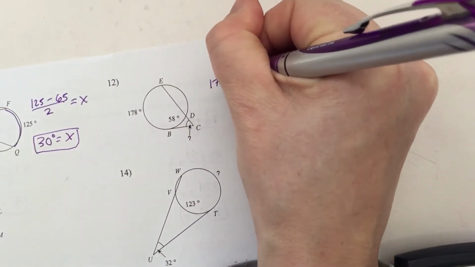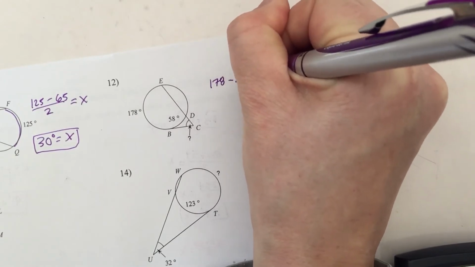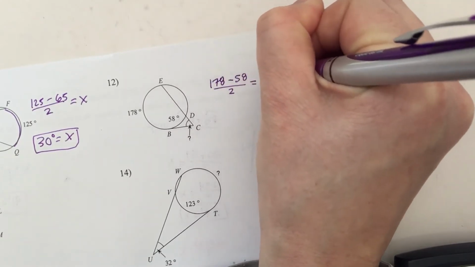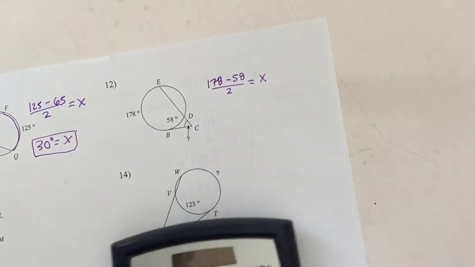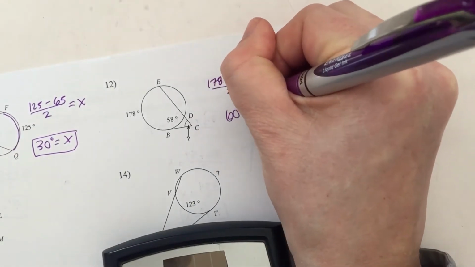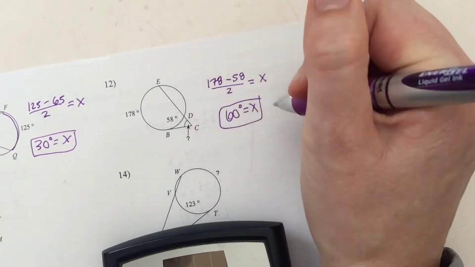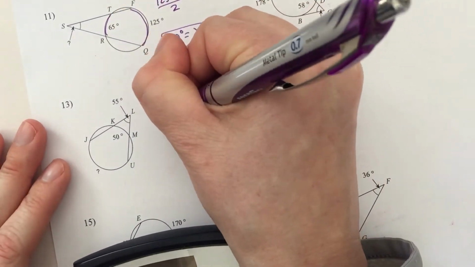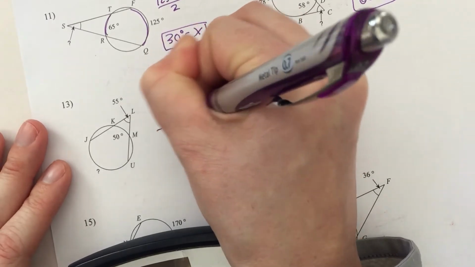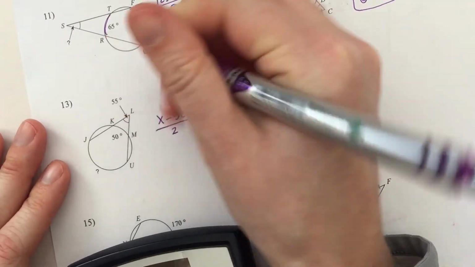Big arc minus the small arc divide by 2 equals the angle. 60 degrees. 13, I have big arc minus the small arc divide by 2 equals the angle 55.